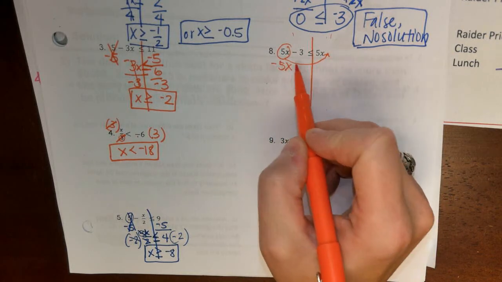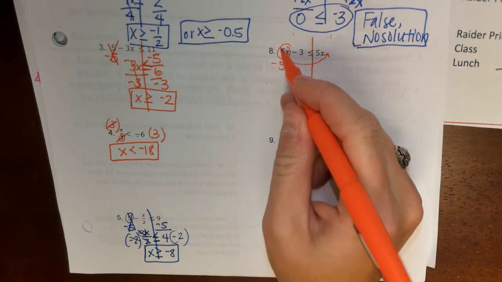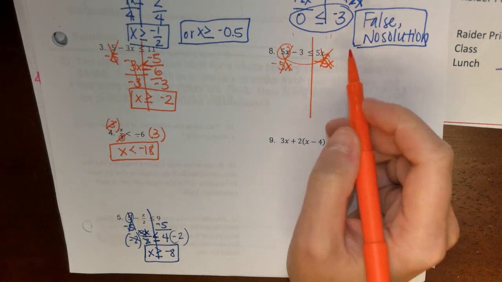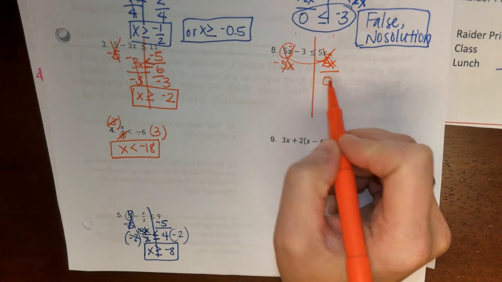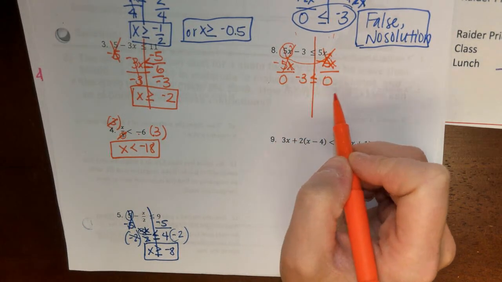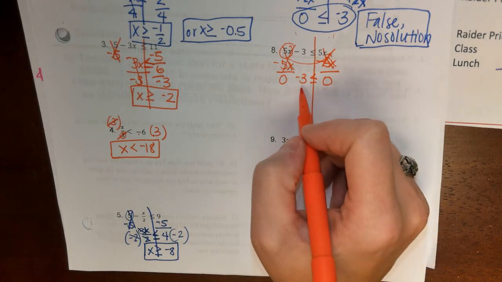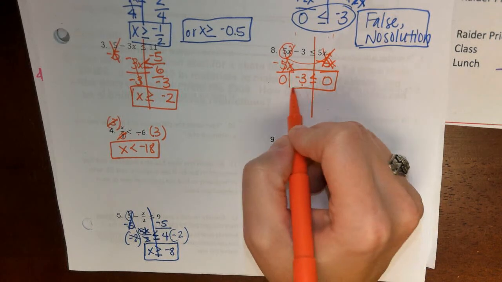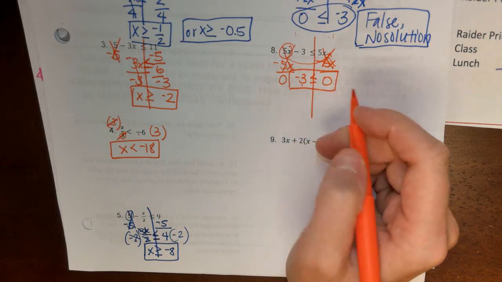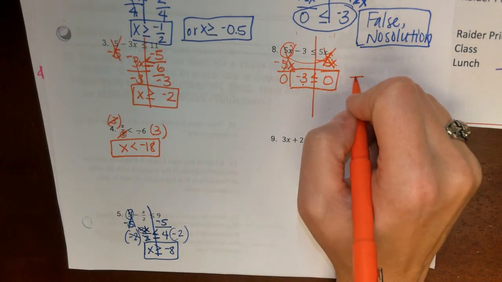So we're going to subtract 5x from both sides. And we see that it cancels out, it zeroes out on both sides. So we're 0 over here, 0 minus 3 over here, less than or equal to 0. So now this is your new statement here: negative 3 is less than or equal to 0. Is that a true statement? Yes, it is true.